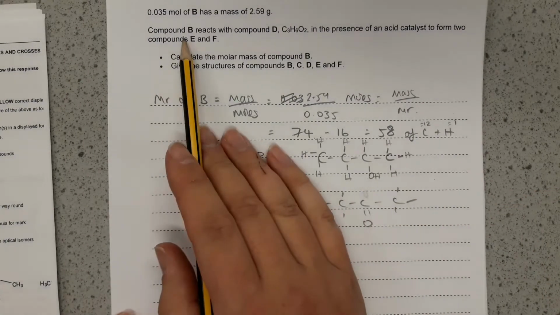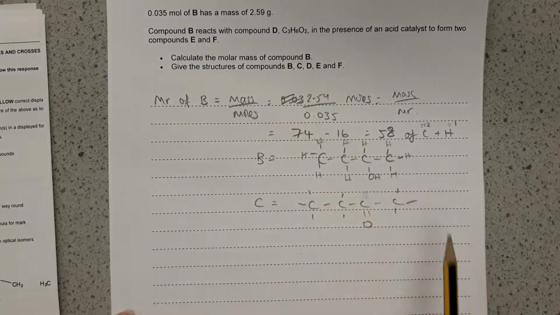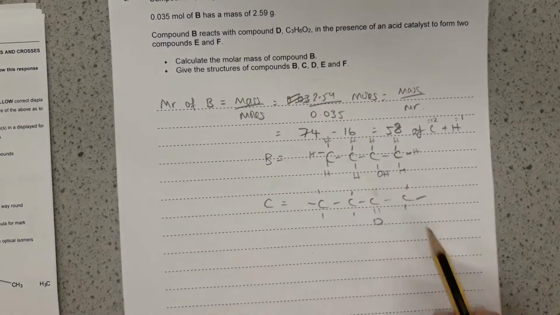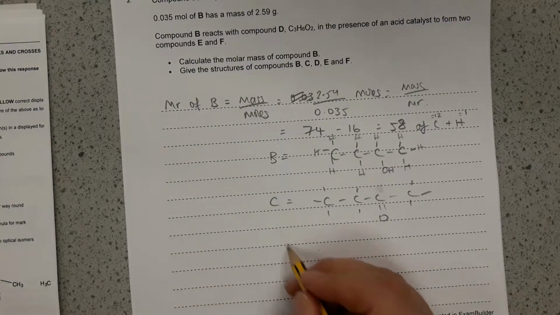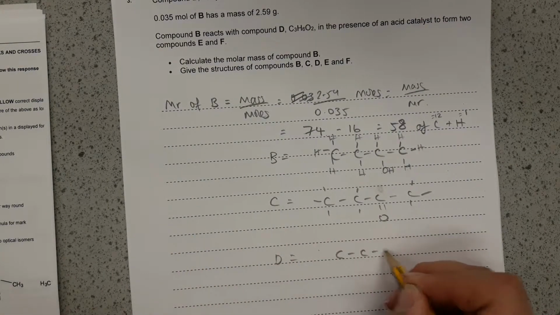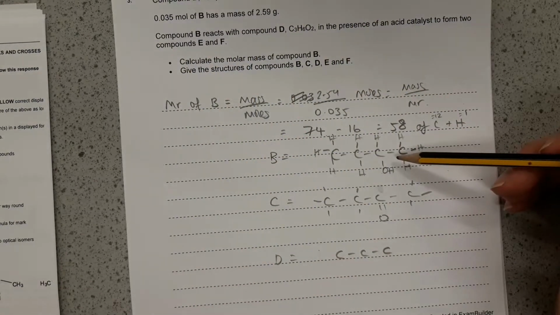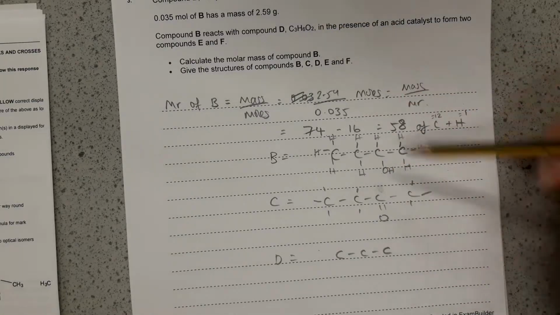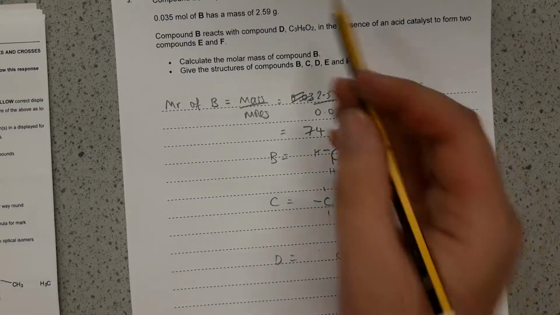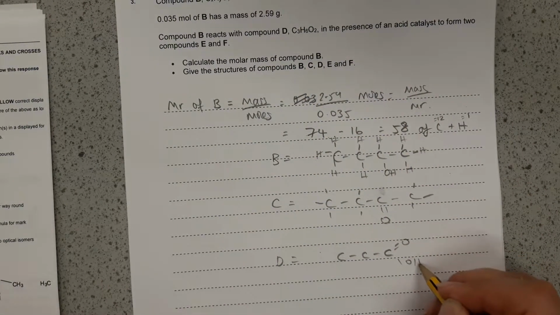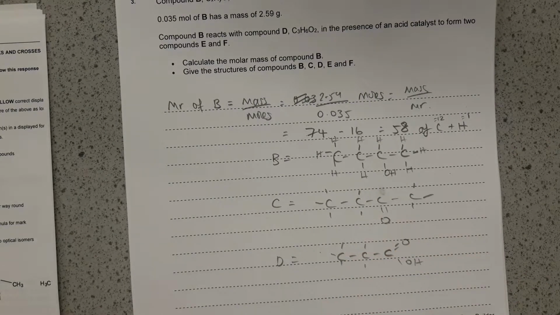Compound B reacts with compound D, C3H6O2, in the presence of an acid catalyst to form two compounds E and F. So let's look at this. 3 carbons. Well, I can only arrange 3 carbons in a row. So compound D has got to have 3 carbons in a row. Now in the presence of an acid catalyst, compound B is an alcohol. And when you react that with a carboxylic acid and acid catalyst, it produces an ester and water. Looking at this molecule, C3H6O2, the only thing it could be is propanoic acid. That's the only possible explanation for that formula and that structure. It couldn't be anything else.